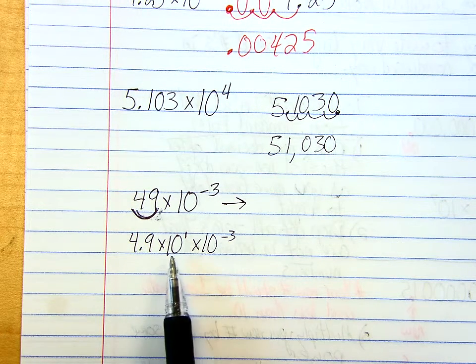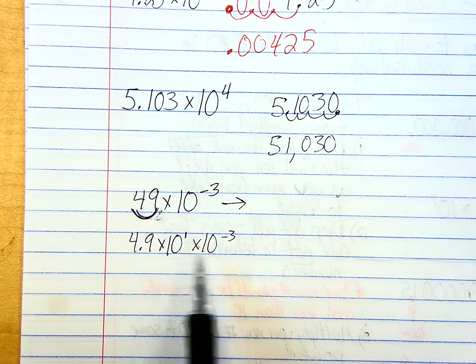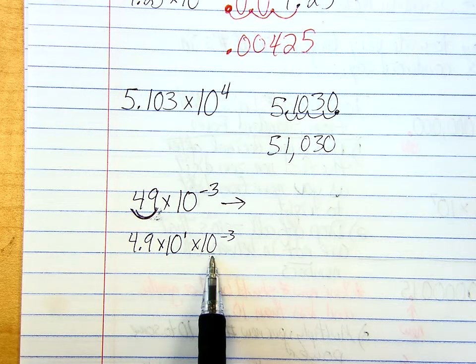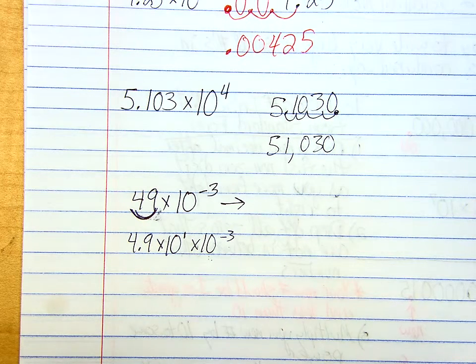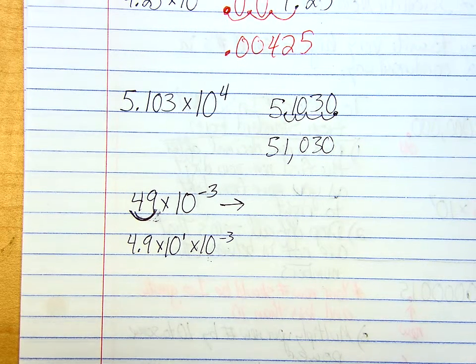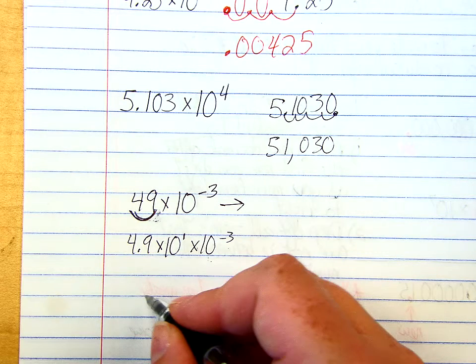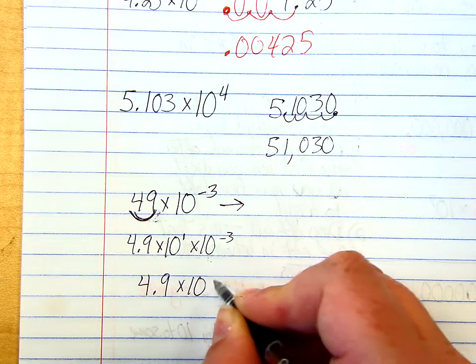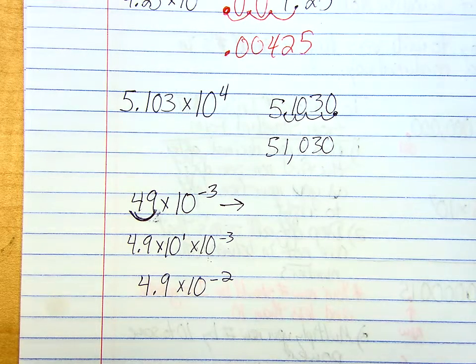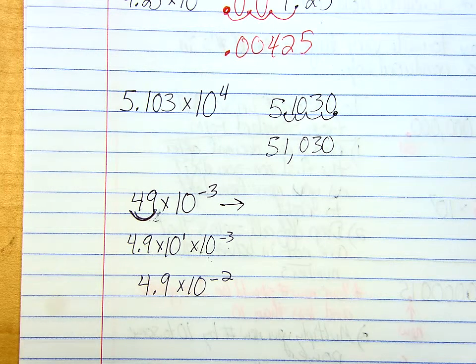So now, if I simplify this, notice how these two numbers have the same base. They're both 10. I'm going to add those exponents. So what's 1 plus negative 3? Negative 2. So that number written correctly in scientific notation is 4.9 times 10 to the negative 2. This can get tricky.